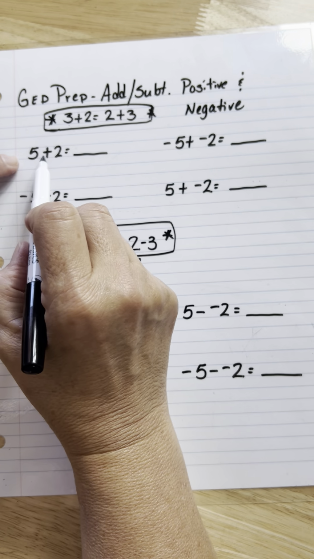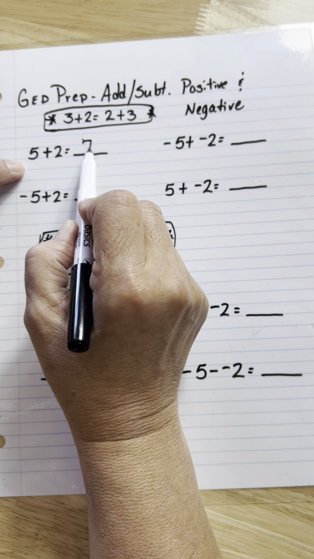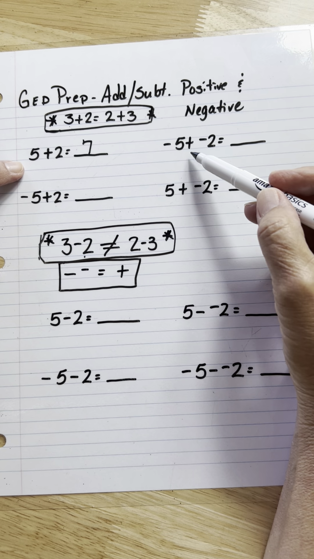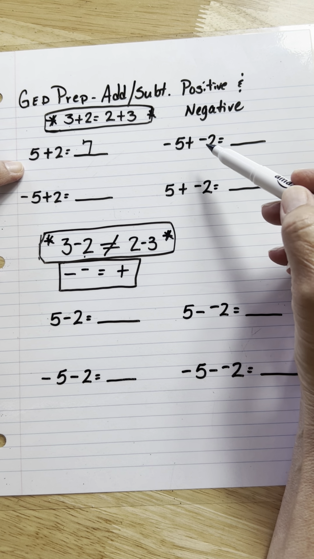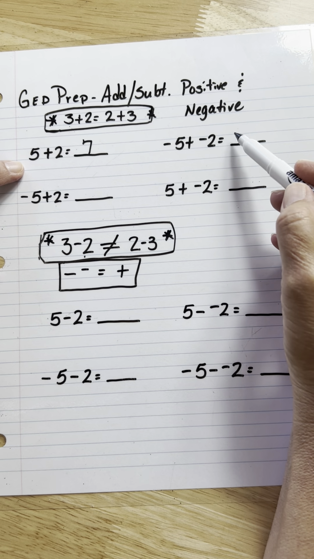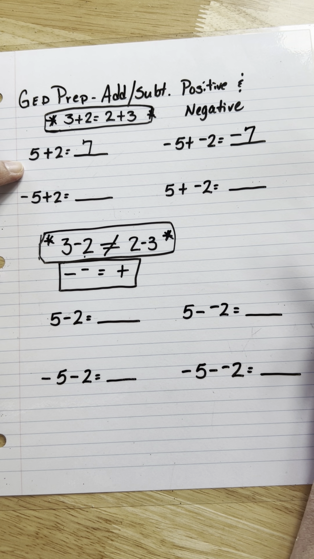5 plus 2, they're both positive. Signs are the same, so you just add and keep the sign. But you knew that. All right, over here, negative 5 plus negative 2. Well, once again, the signs are the same, so you're going to add the numbers and keep the sign. So that would be negative 7.